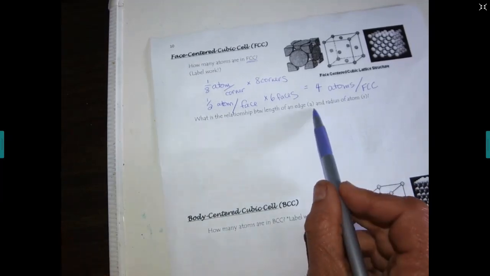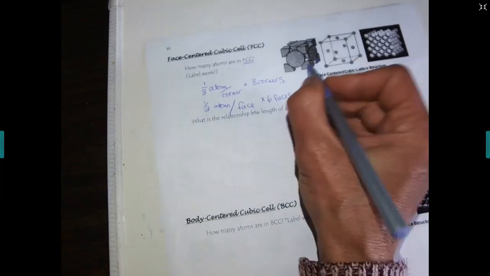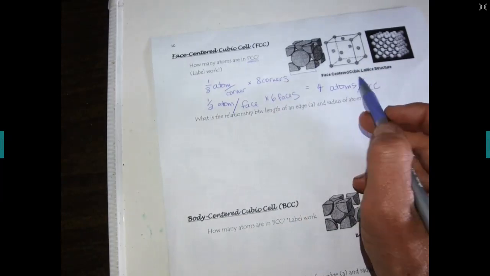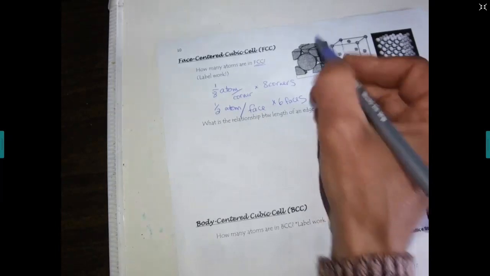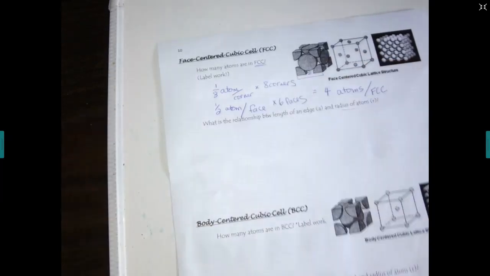And then what's the relationship in an FCC between the edge, so this would be the edge, and the radius of the atom? So we have this gap space here, so we can't just measure along the edge.